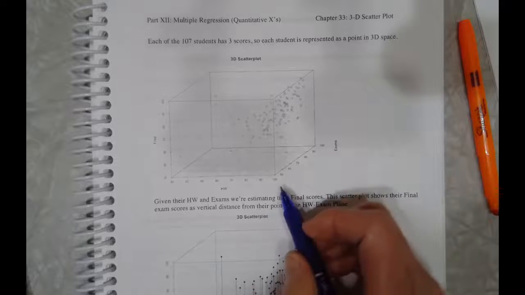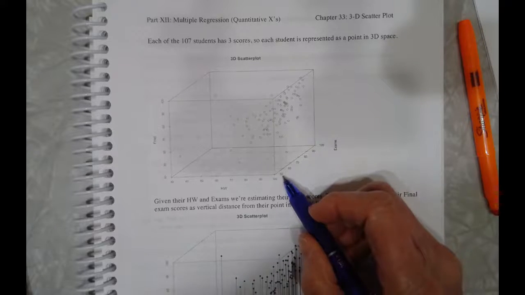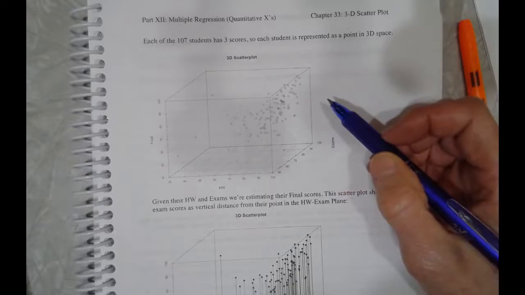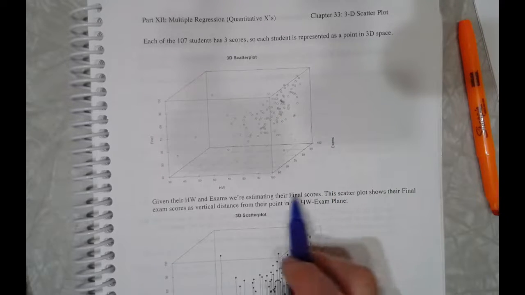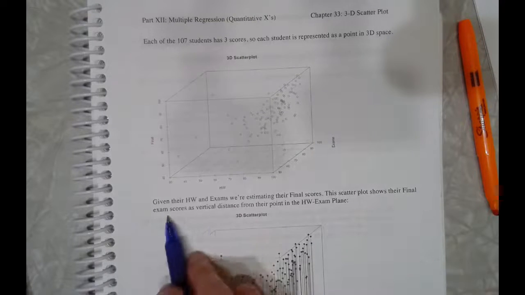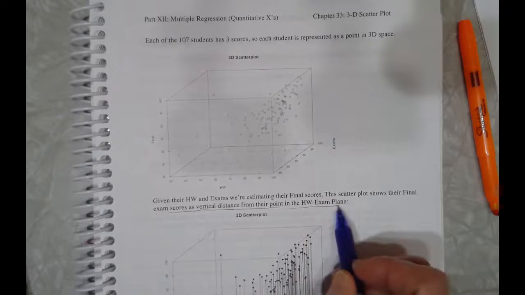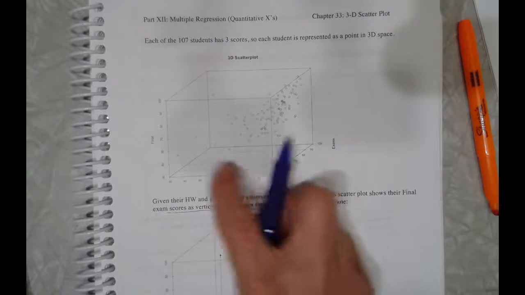Here you can see that given people's exams, which in this case range from 50 to 100, and their homework, which range from 30 to 100, we're going to estimate their final scores. And here's their actual final scores. Here's the actual points. So the scatter plot shows their final exam scores as the vertical distance from their point in the homework exam plane, in this plane.